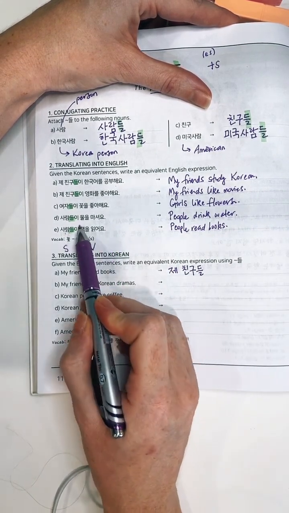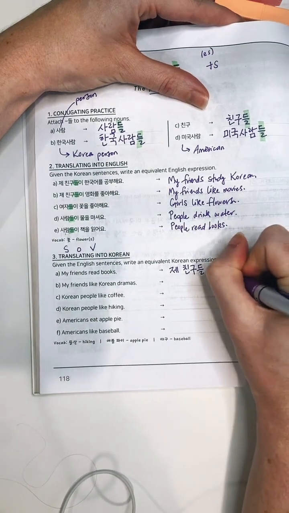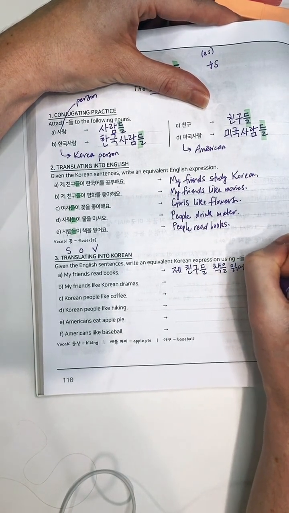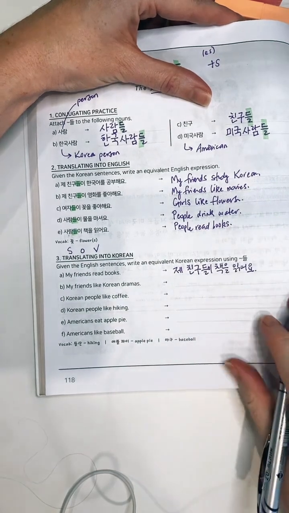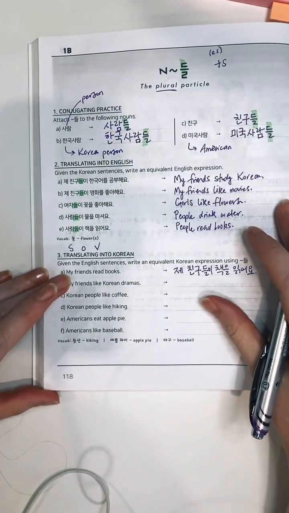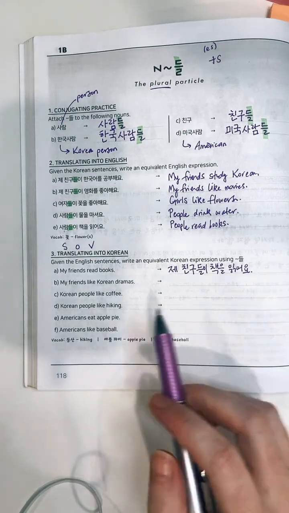This is the same piece as from up here, so we can just copy this down. 책을 읽어요. 제 친구들이 책을 읽어요. All right. So my friends read books.